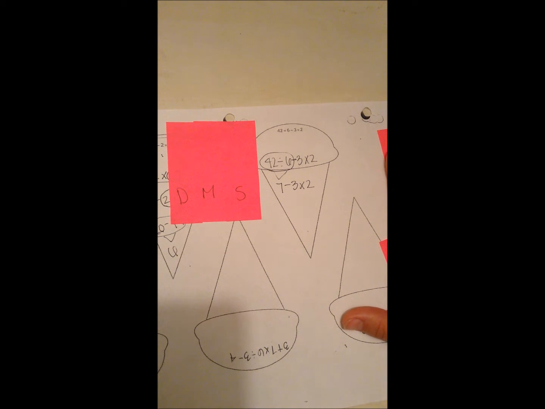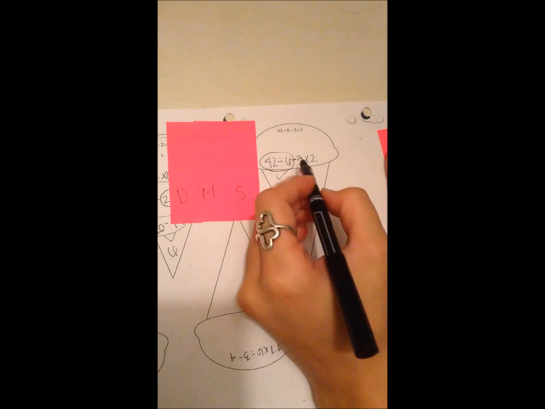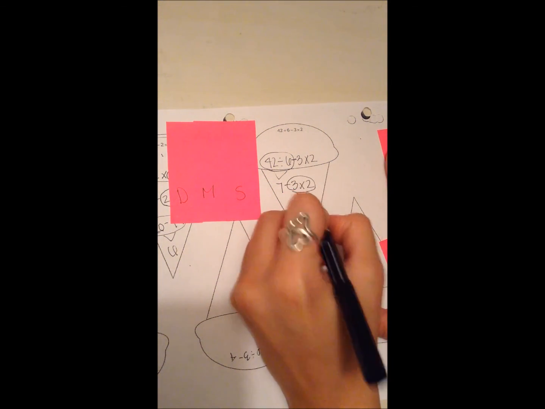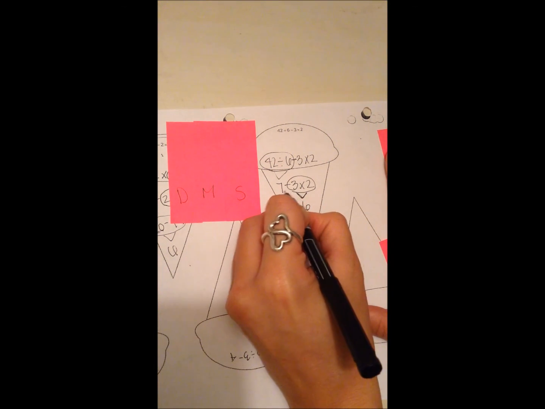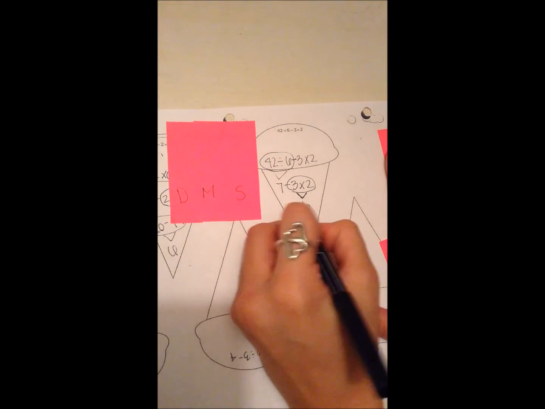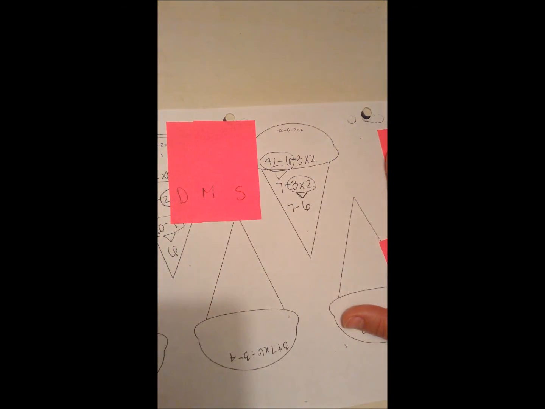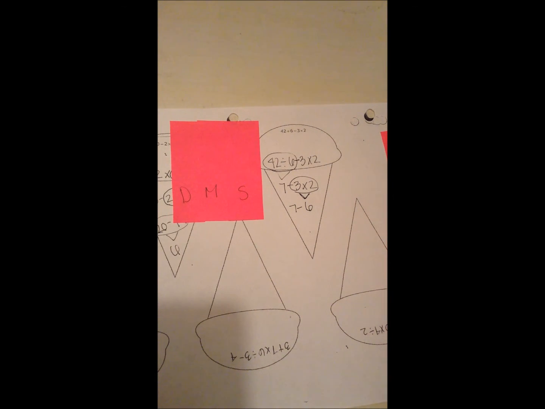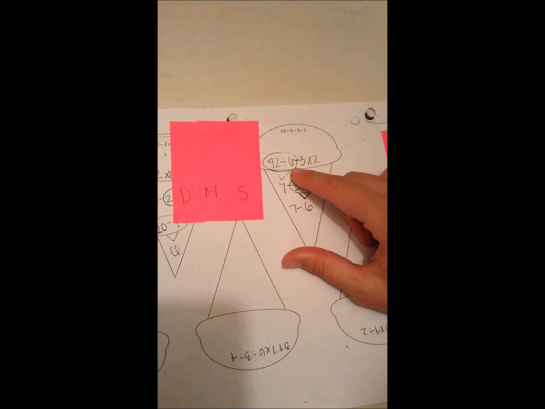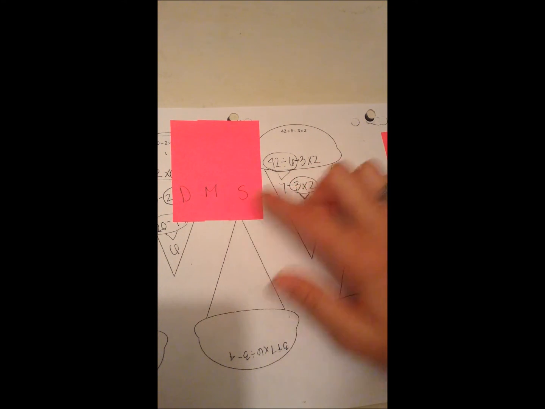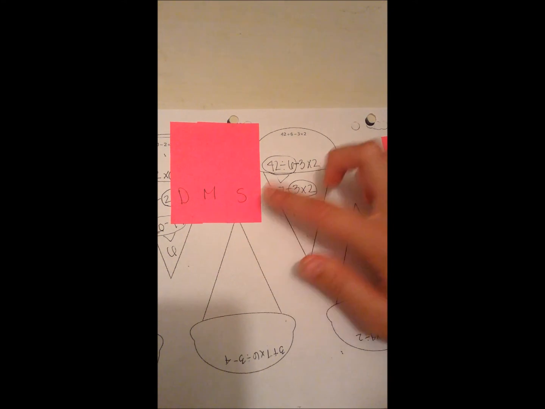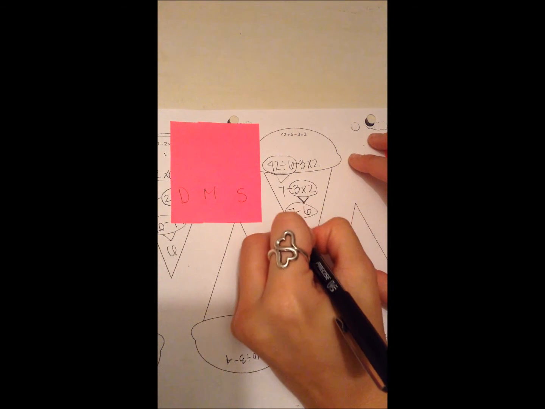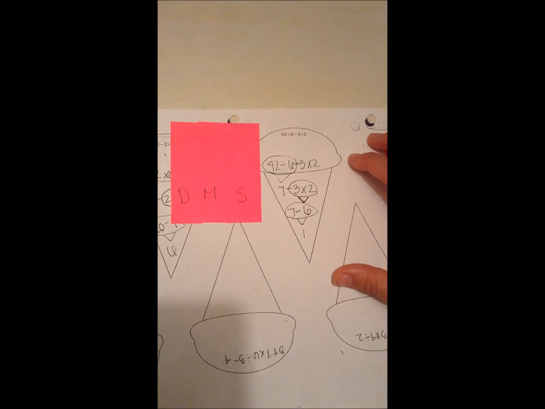Now I need to go to the second part. I need to multiply. So I'm going to circle 3 times 2. I'm going to make my little snow cone, and 3 times 2 gives me 6. So I'm going to put my 6. I still haven't used my 7 or my subtraction sign, so I have to rewrite my 7 minus 6. So I've done my divide right here, that first step. That got me to 7. I've done my multiply, the second step of 3 times 2, and that got me to 6. So now I need to subtract 7 minus 6, and that gets me to 1.